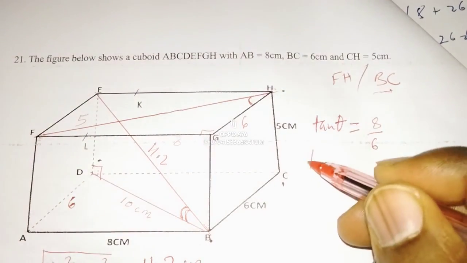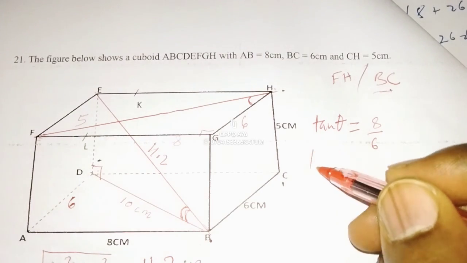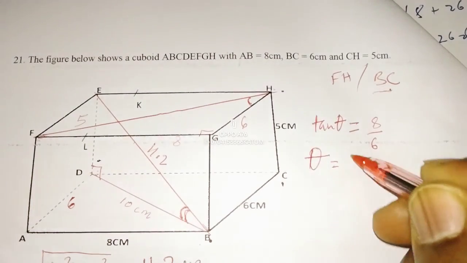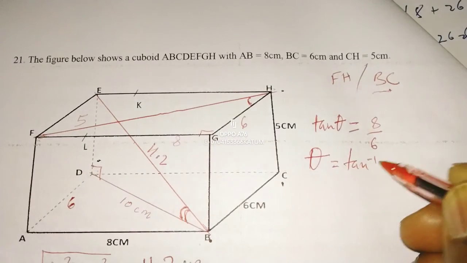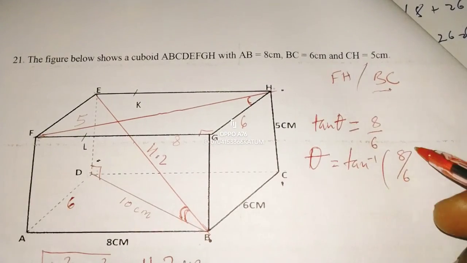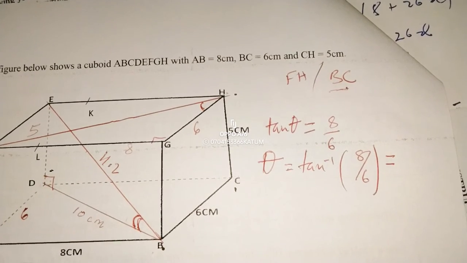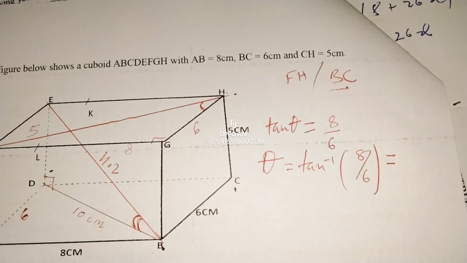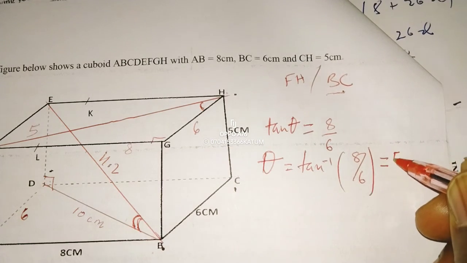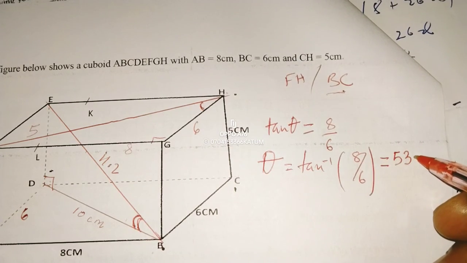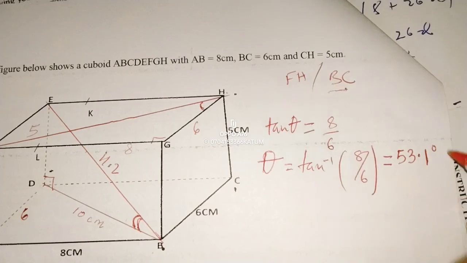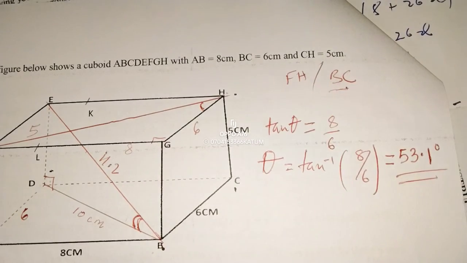This means the angle itself, theta, is going to be the tan inverse of 8 over 6. And to one decimal place, the tan inverse of 8 over 6 is giving me 53.1 degrees. That is going to be the angle.